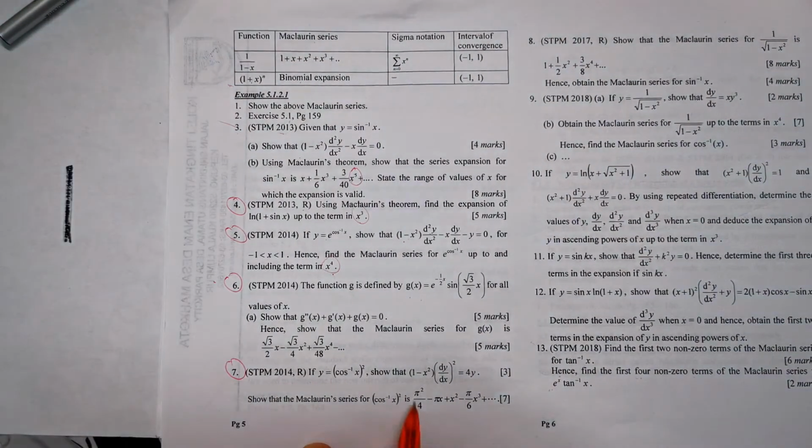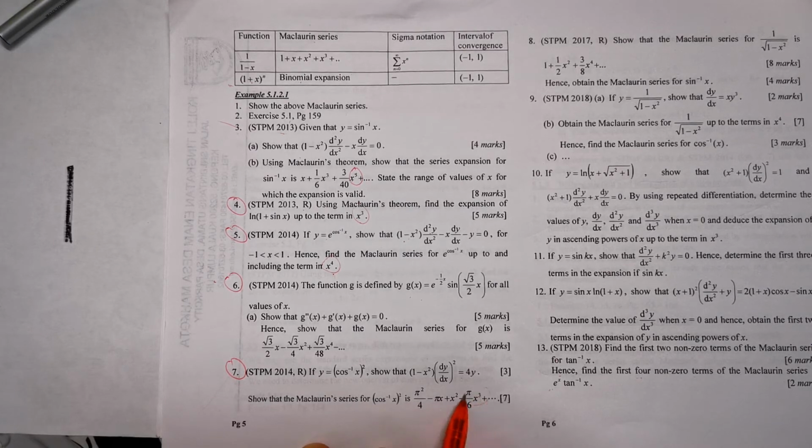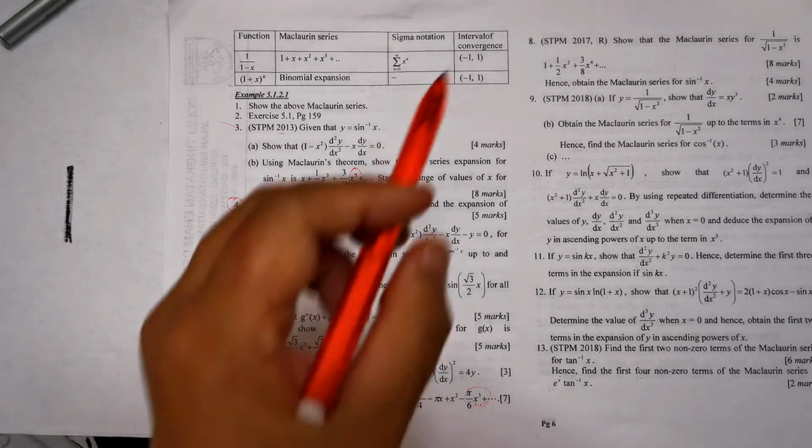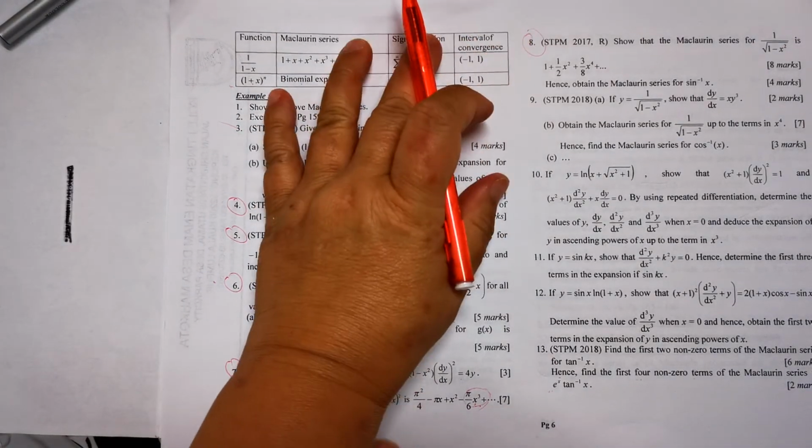As I say, the first part I have discussed. Then use your Maclaurin's theorem, show up to x cubed. So you have to do until the third derivative. This one is the fourth derivative, this one x to the power 4. Okay, so question 8 also.